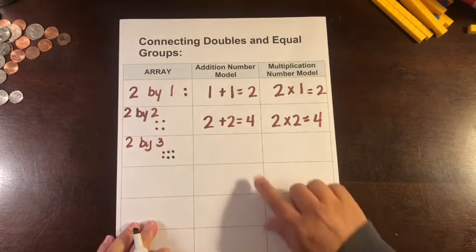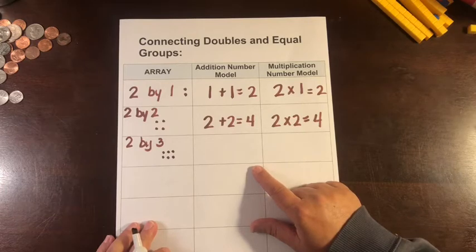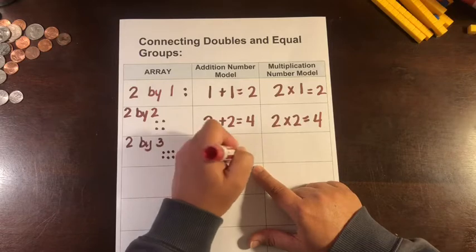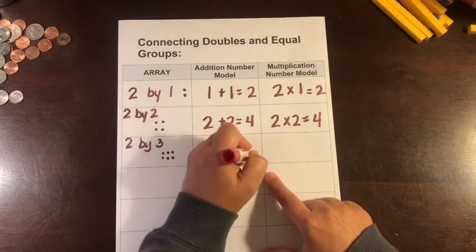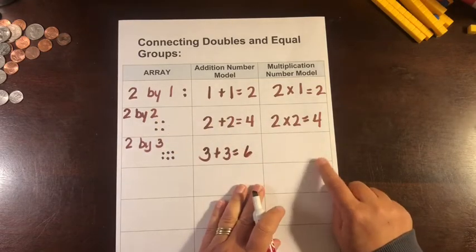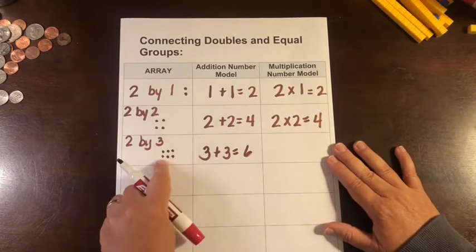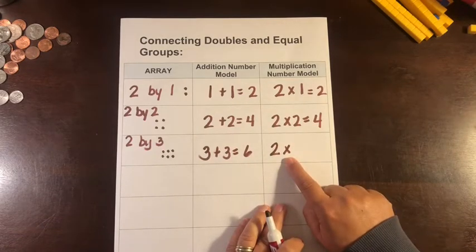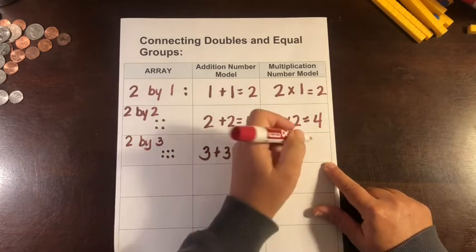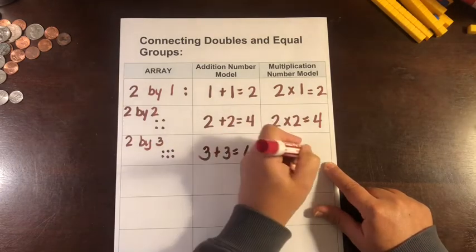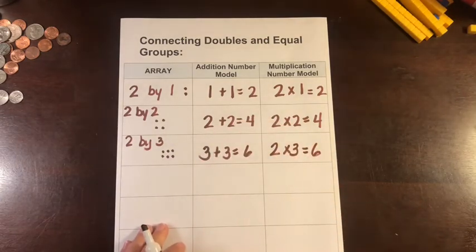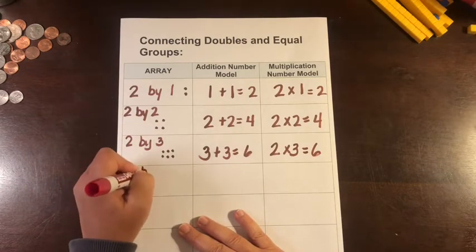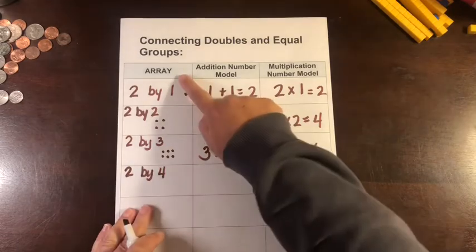And now, what would my number model be? Row plus row, which would be 3 plus 3 equals what? 6. Good job. So now if I wrote it as a multiplication problem, how many rows do I have? 2. Write my multiplication sign, which is an X or times. And how many are in each row? 3. And my answer is 6. We'll do one more. We're going to stay with the 2's. What's a 2 by 4 array?